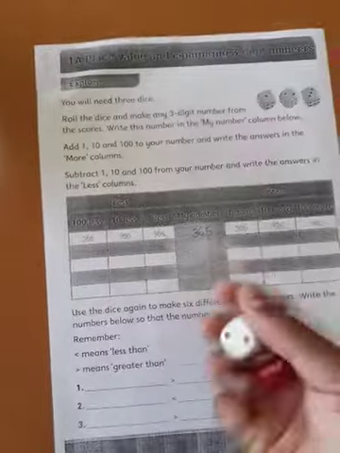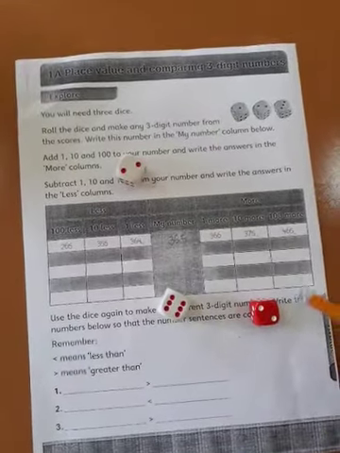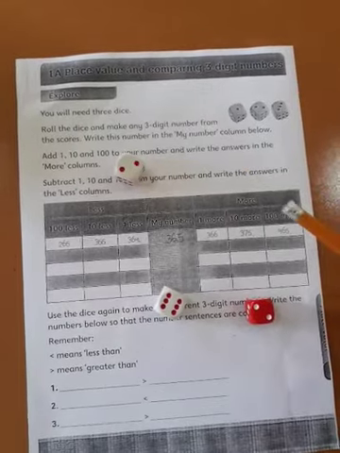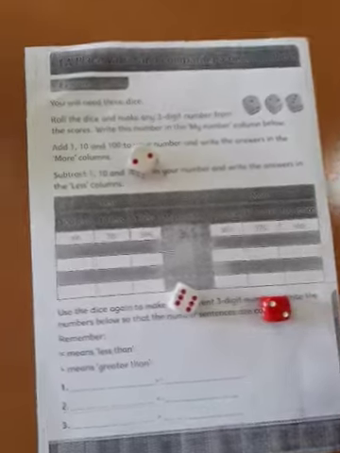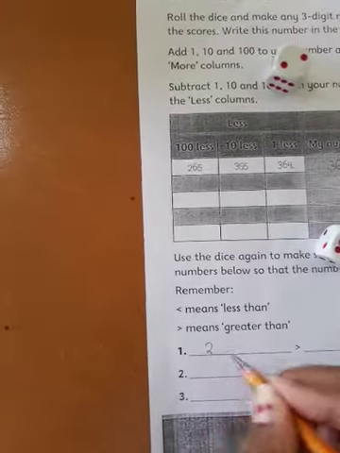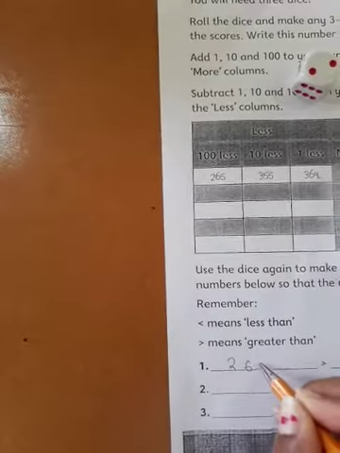So you're going to roll the dice again and think of the number that you have made. So for example, you're going to say maybe 262. So you're going to write your 262 over there. Then you're going to roll again.